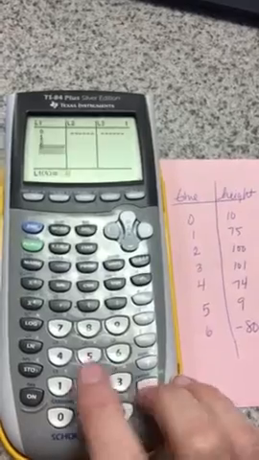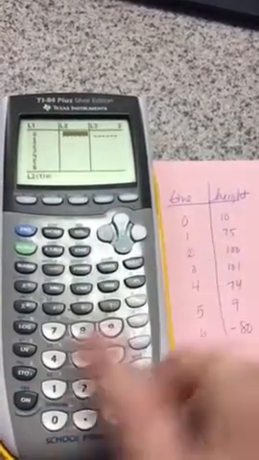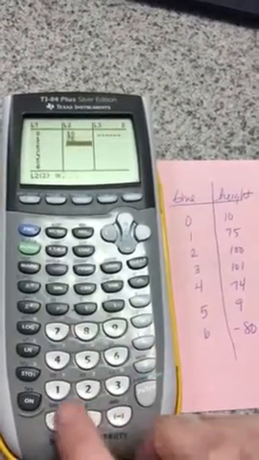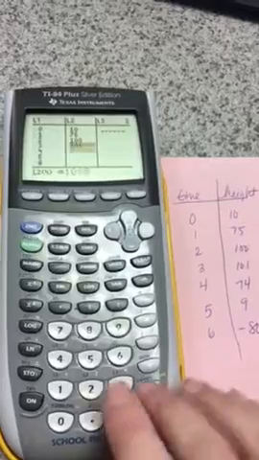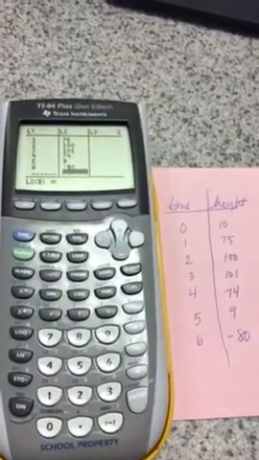0, 1, 2, 3, 4, 5, 6. And then matching Y's next to it, just make sure that you line them up, right? 75, 100, 101, and so on, negative 80. Okay, so these are all of my values.